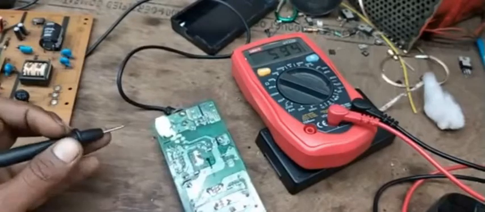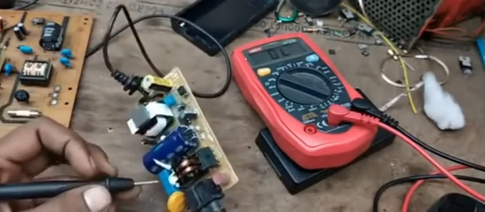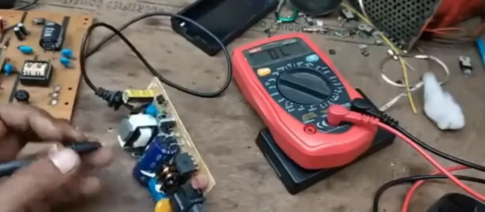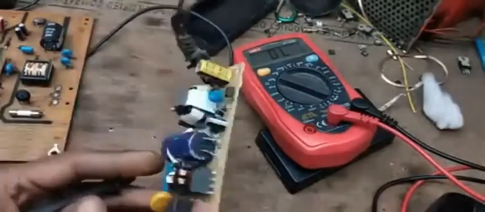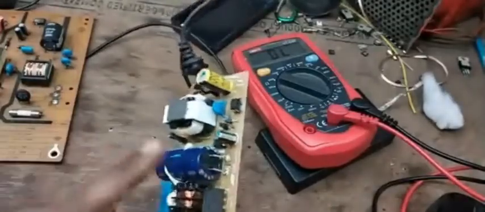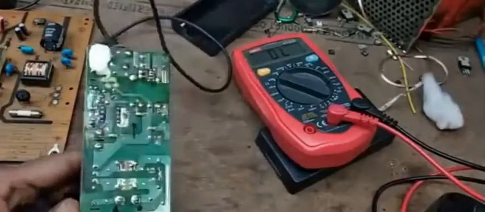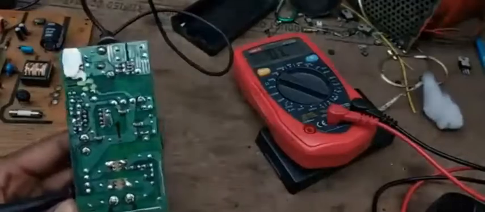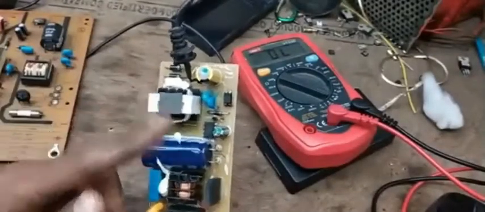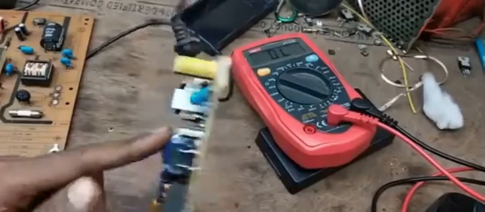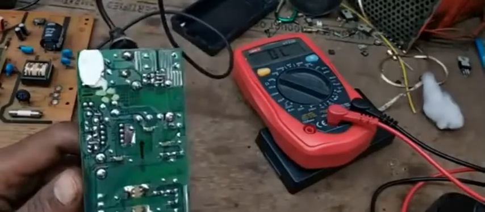And then let's see here another component here. Here one of the capacitor is very big here. In this capacitor, here is highest voltage, low microfarad. Alright, but this capacitor is no problem.